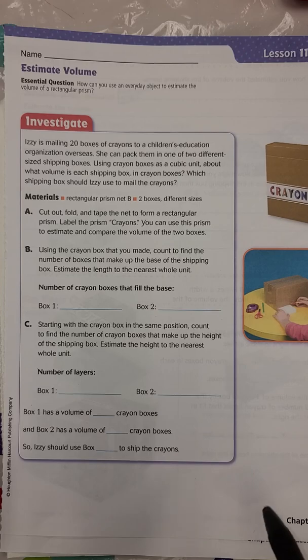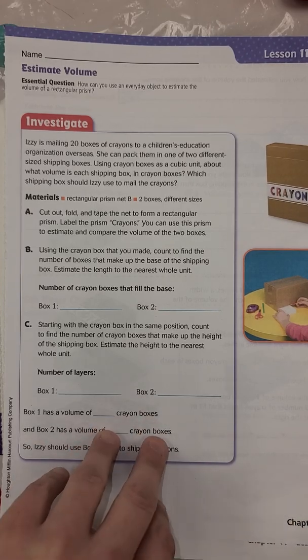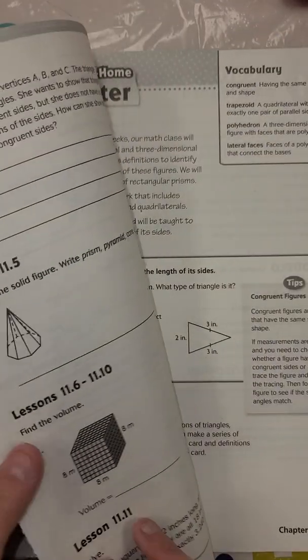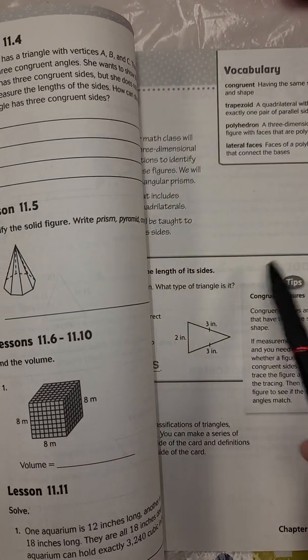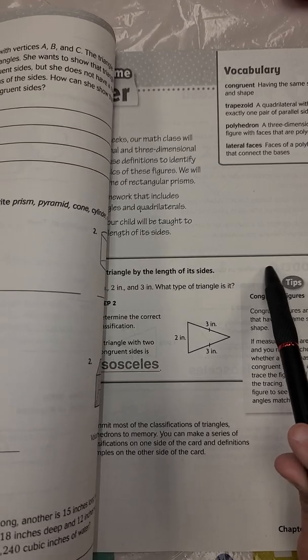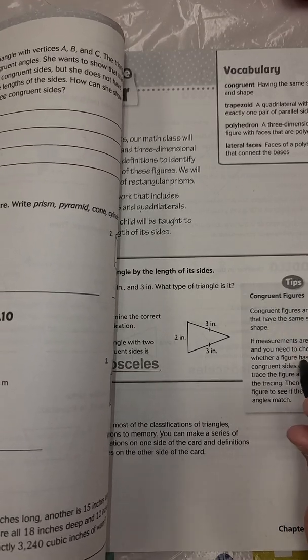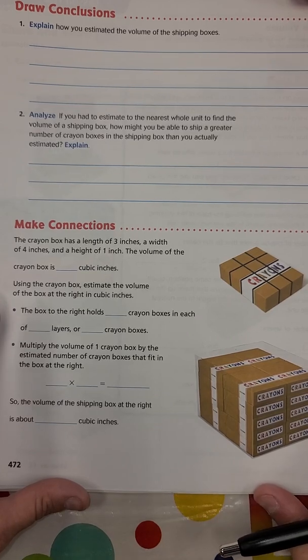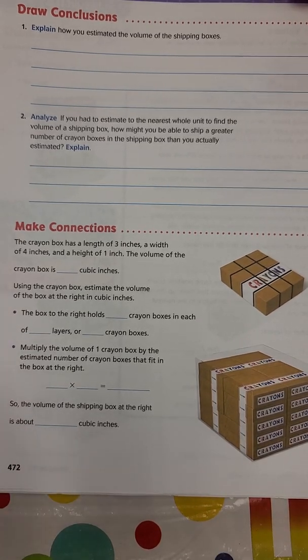We're not going to be doing it today together, so we're going to go ahead and turn to the second part of this lesson. You also need to have your homework packet close by because we will be using some examples from the homework packet, so if you need to pause the video and go get that, you can at this moment. But we're going to go ahead and get started. So we're going to look down here at the bottom. It says the crayon box has a length of 3 inches and a width of 6 inches and a height of 1 inch. The volume of the crayon box is how many cubic inches?